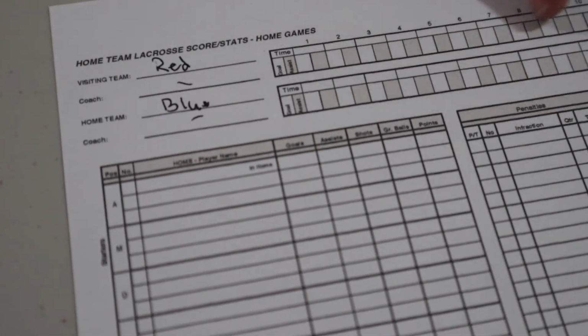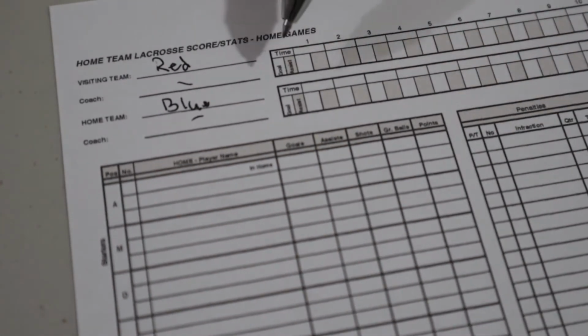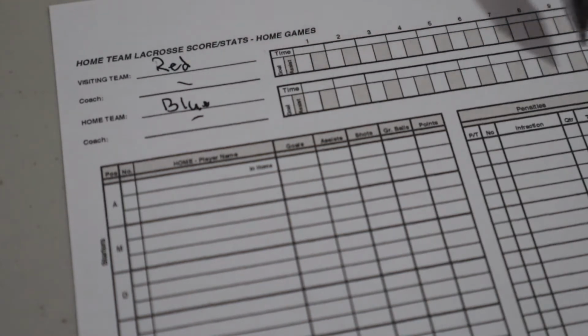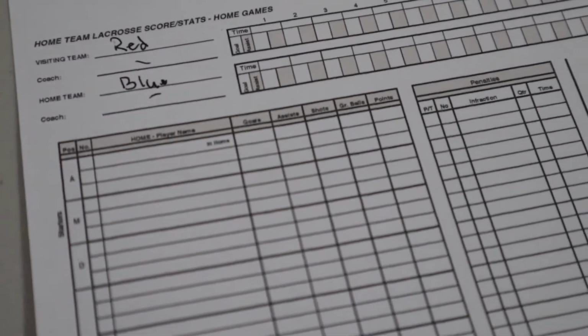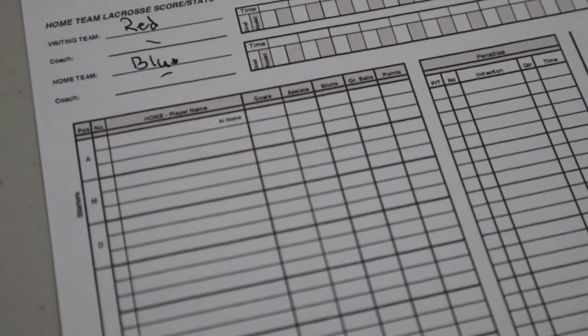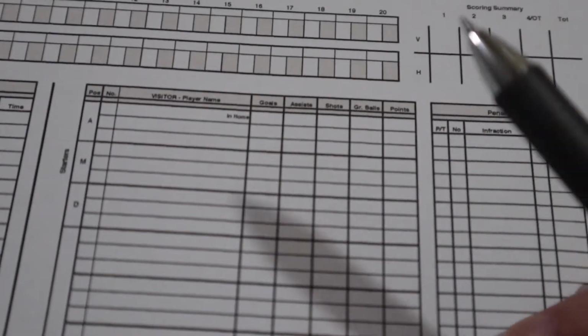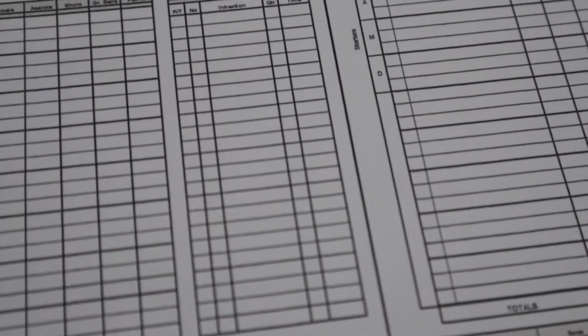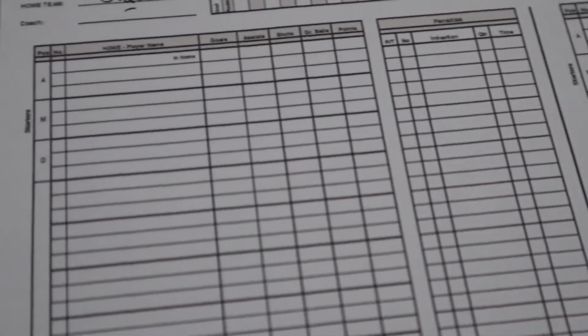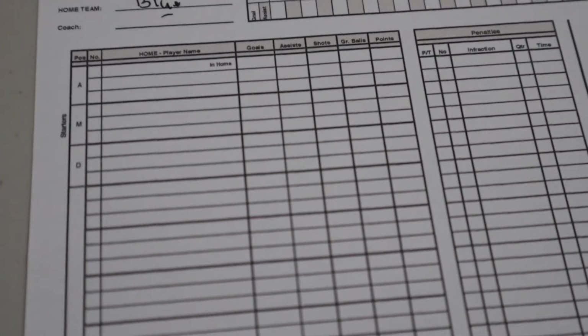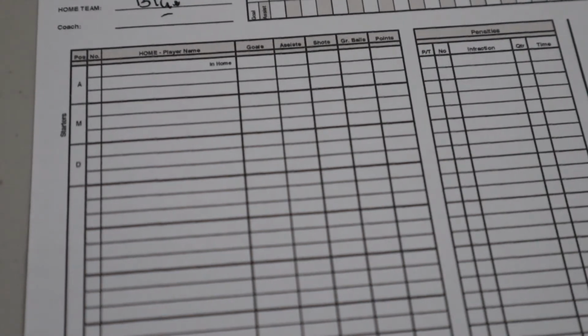This line across the top is the running score, so it keeps track of both the visiting team score on the top and the home team score on the bottom, at least for their first 20 goals. If for some reason you have more than 20 goals in the game, you could add on to that. This little piece over here in this top corner has the scoring summaries for the different quarters. This score sheet does quarters. Some teams, depending on your league, might play halves, but you could just use it the same way and only put it in the first two if you're going to play halves.